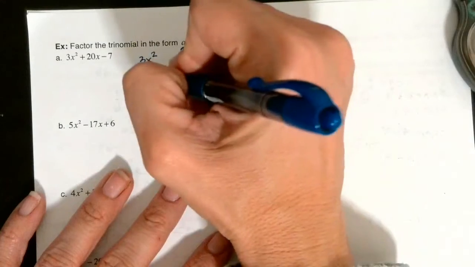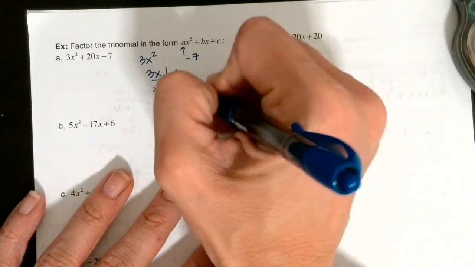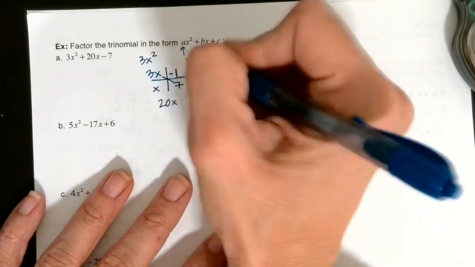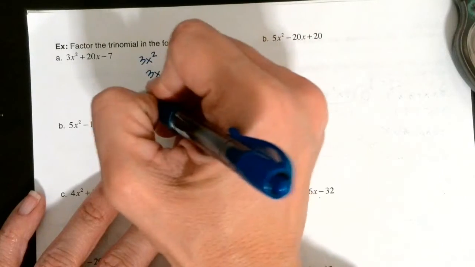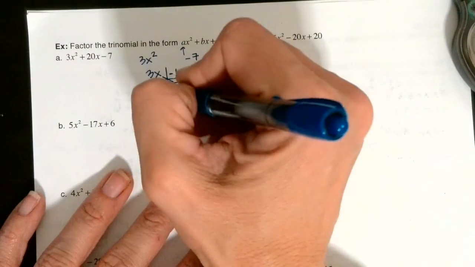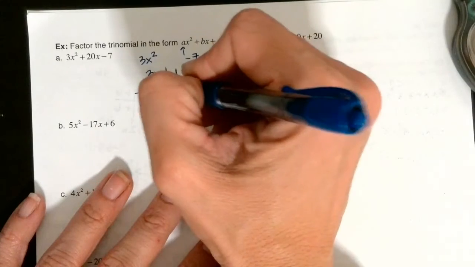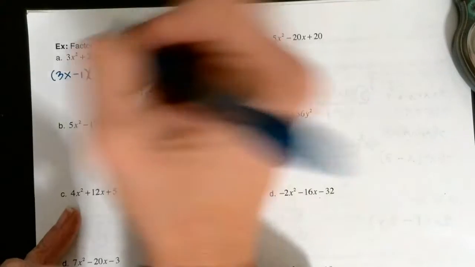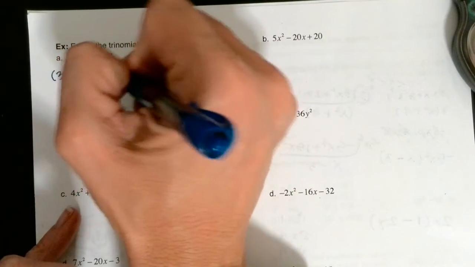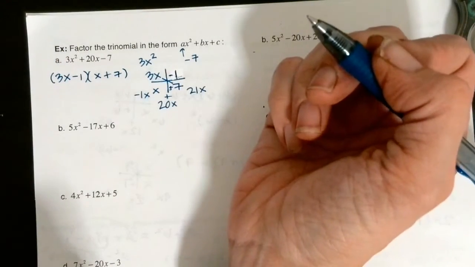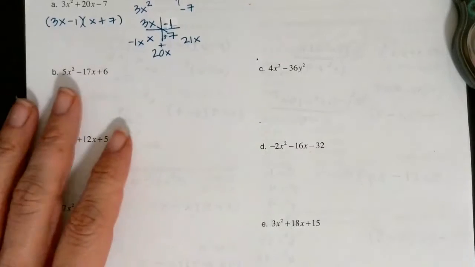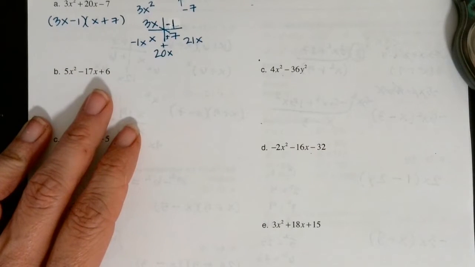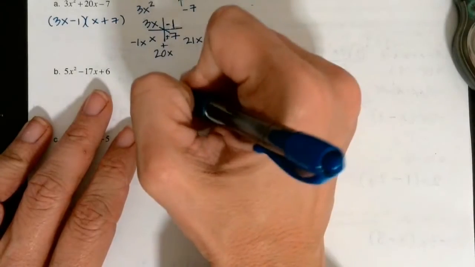Okay, so 7x times 3x is 21x and it's positive. And x times negative 1 is negative 1x. When I add those together, I get 20x. I'm going to put a plus next to that 7 just as a friendly reminder. So it's 3x minus 1 times x plus 7. All righty, moving on up.